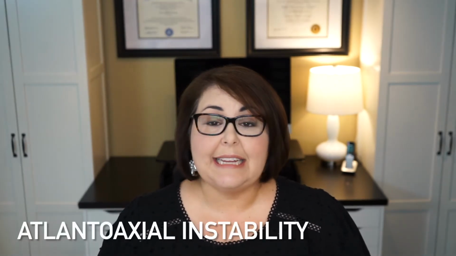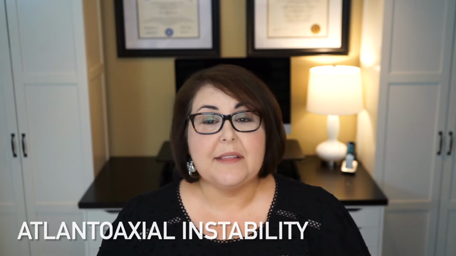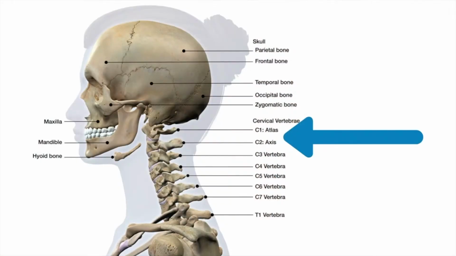Some of these conditions do require surgery shortly after birth or in the first few years of life for kids with Down syndrome. But many of them may be able to be managed without surgery. That would be up to your physician. Another condition that may occur is Atlanto-Axial Instability. And this means that there's a little bit of extra movement between the first and second vertebra in our necks.